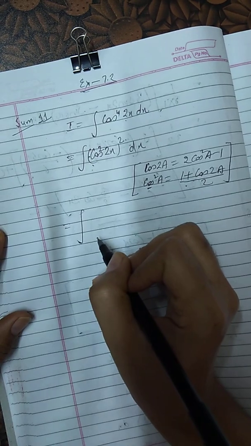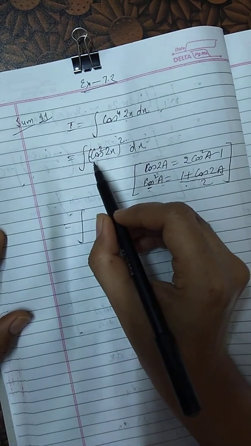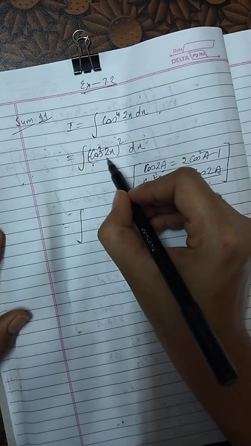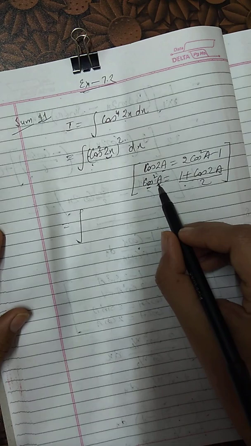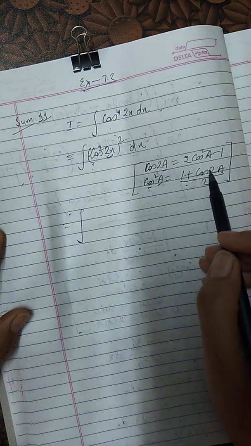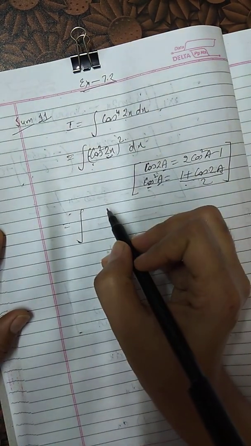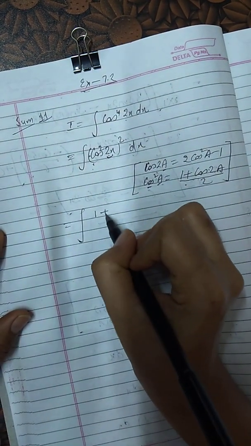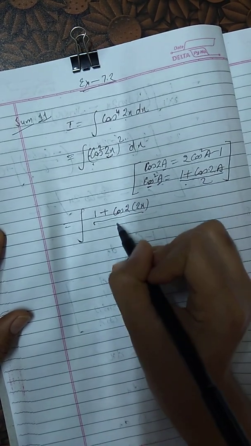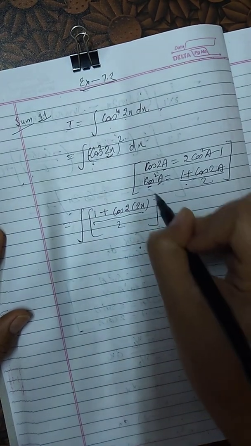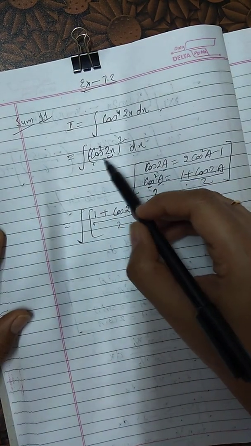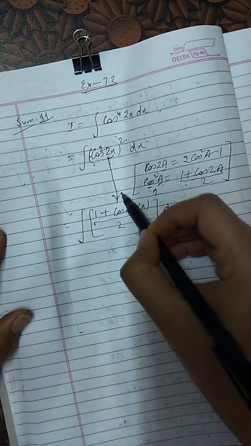So based upon this formula, we will write down this cos square 2x. Now the angle a is 2x, and here the angle is getting doubled. So when I apply this formula, the angle 2x will become 4x. So we are getting (1 plus cos 2 into 2x) whole divided by 2, and we have the square of this function. As we have the power 2, we have just applied the identity over this, right?